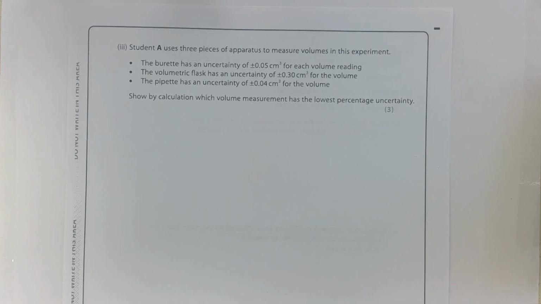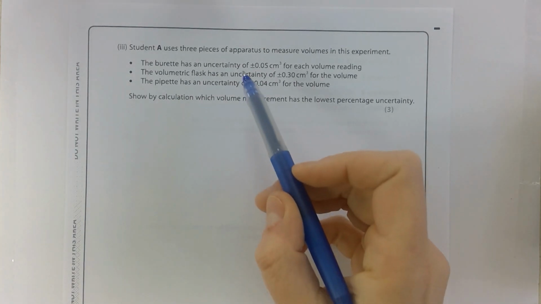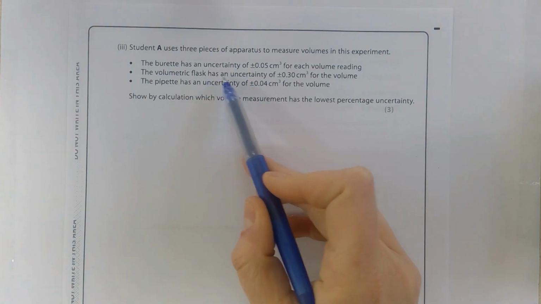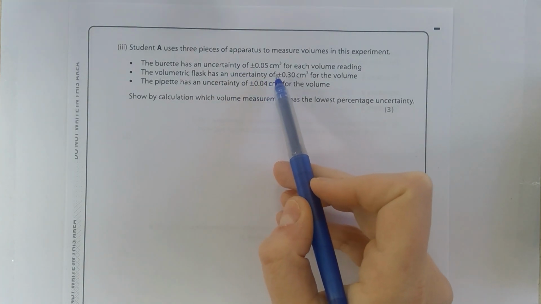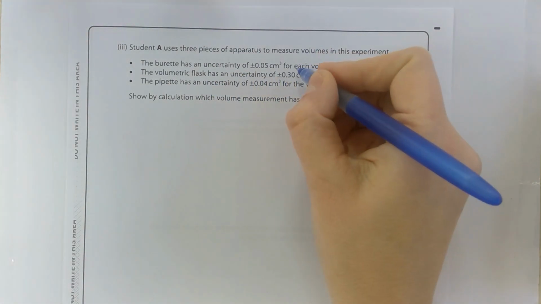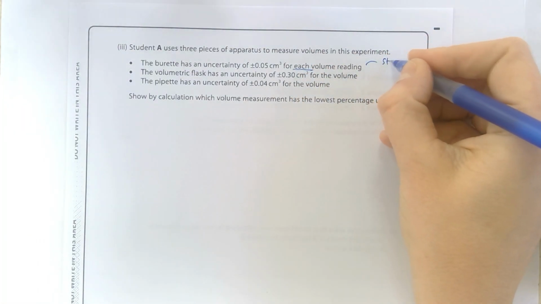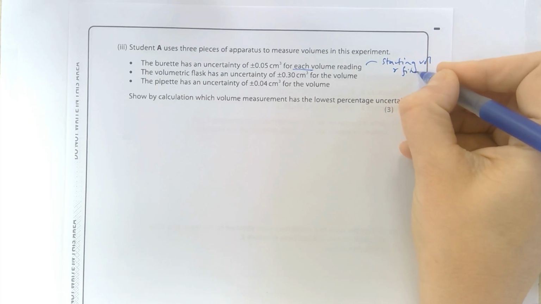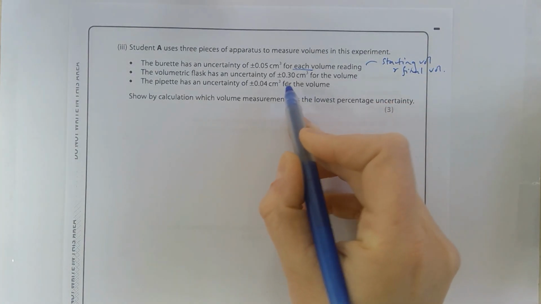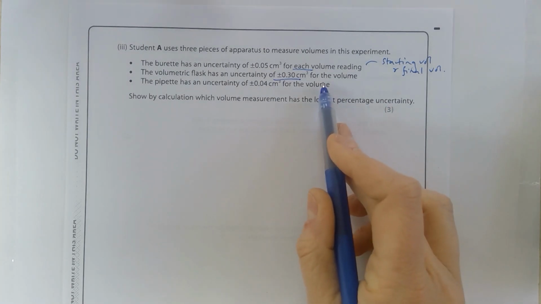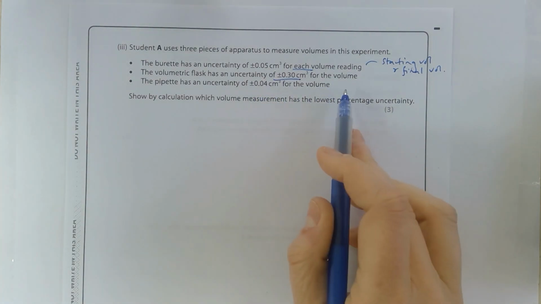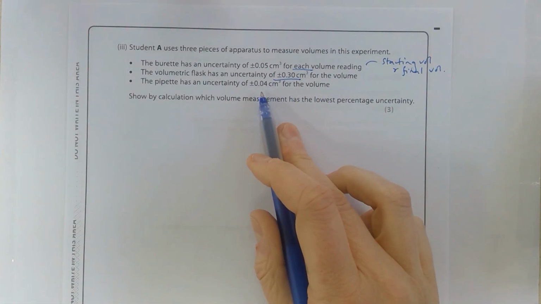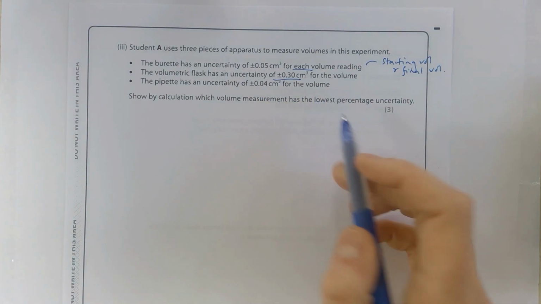Okay, so we're looking at student A, so it's worth having that information about student A ready to look at. And we're told some uncertainties. The burette has an uncertainty of plus or minus 0.05 cm³ for each volume reading. That's important because there were 2 readings, the starting volume and the final volume. Volumetric flask, plus or minus 0.30, that's for the whole volume, so we don't need to worry too much, that's only going to be once, and 0.04 for the volume for the pipette.